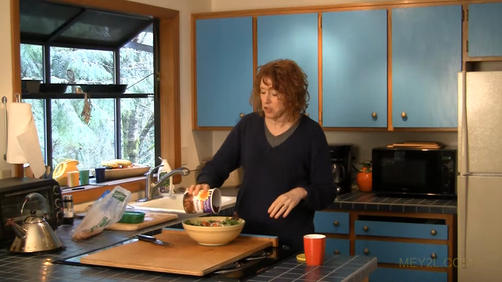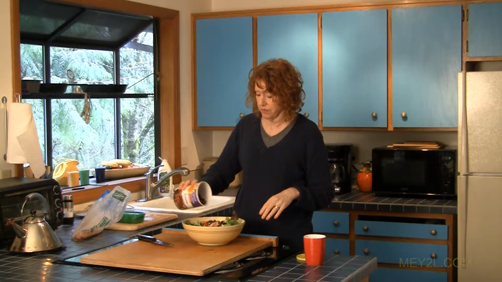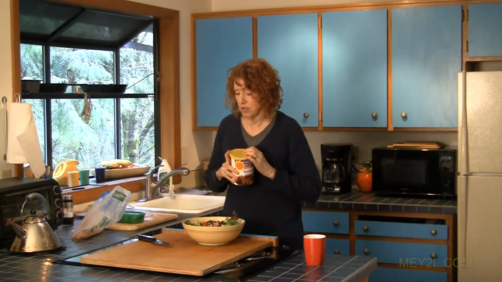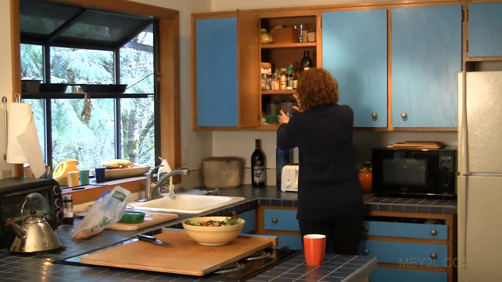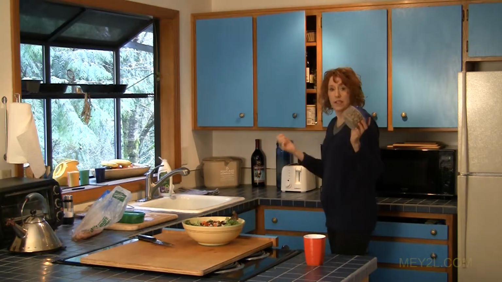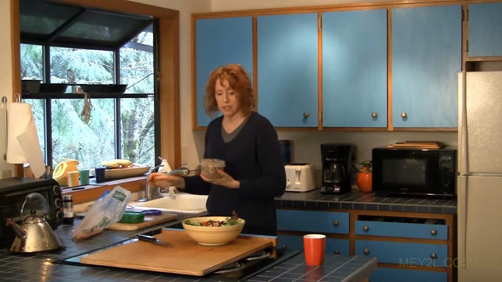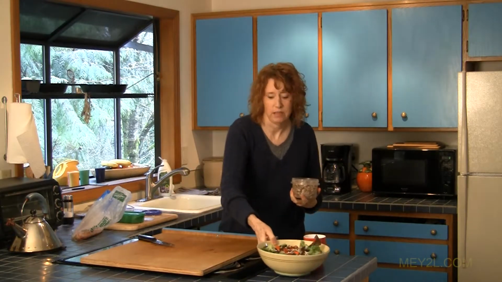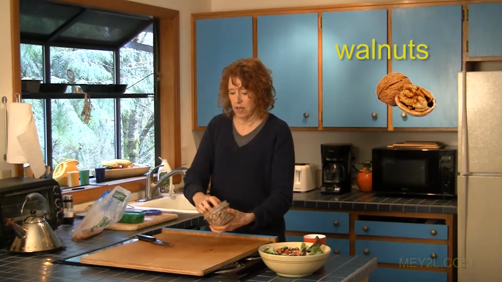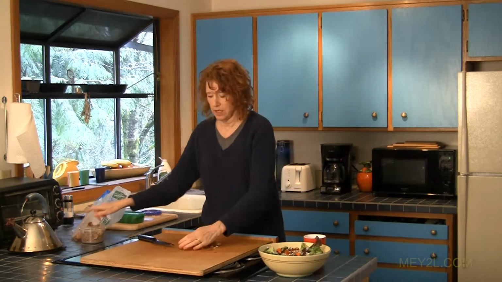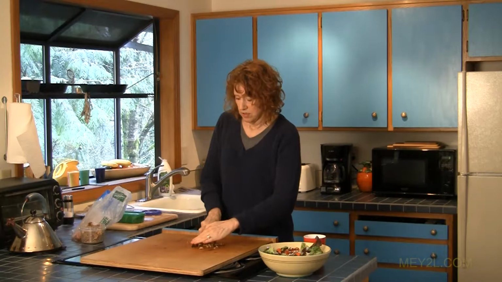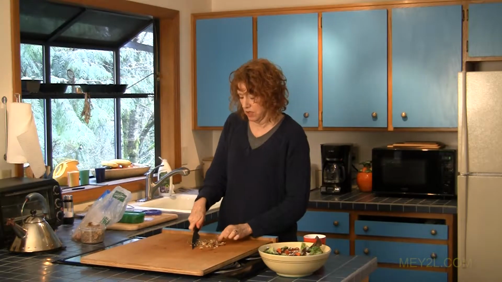Okay, so we'll put a few raisins in the salad. And I also like to put some walnuts in the salad. A walnut is a kind of nut. They are count nouns. So we'll just put a few of those in there. Did you see the walnut?